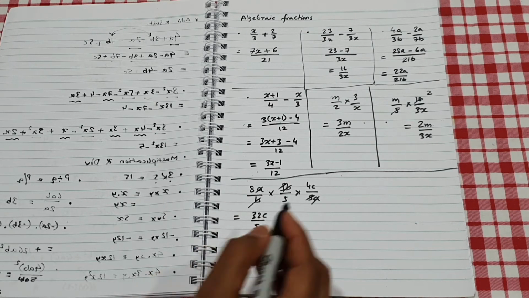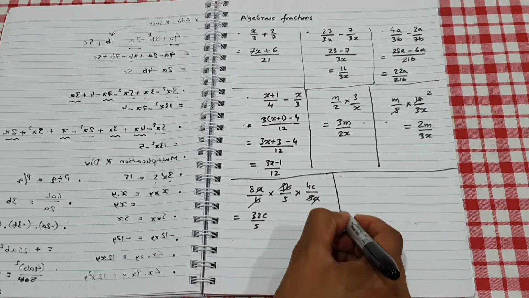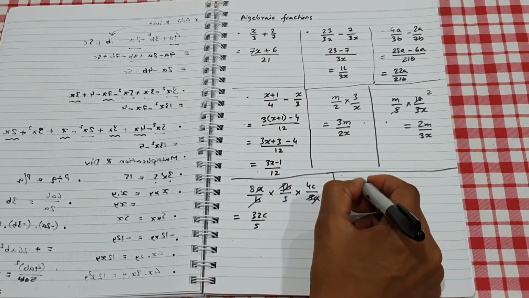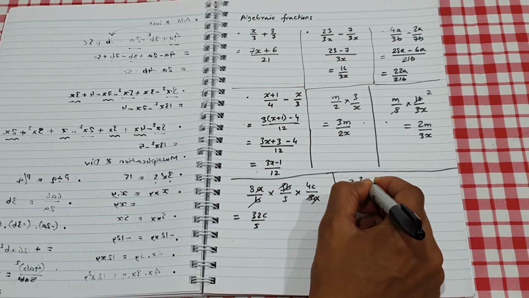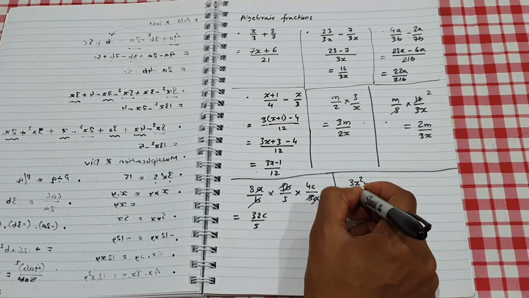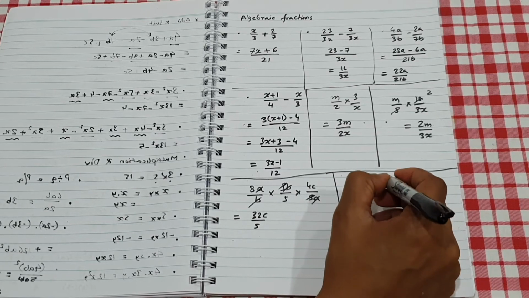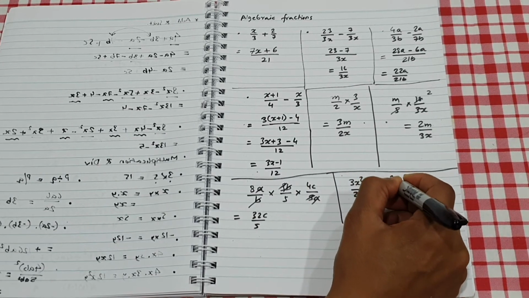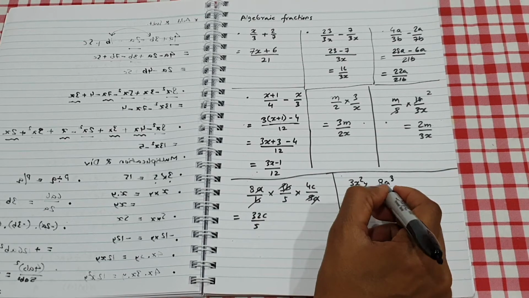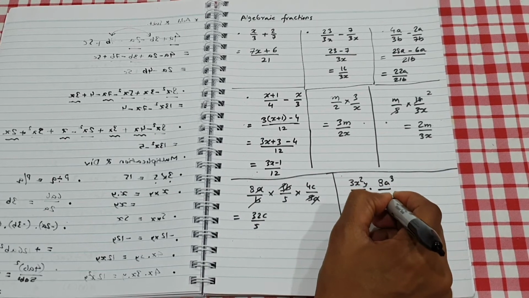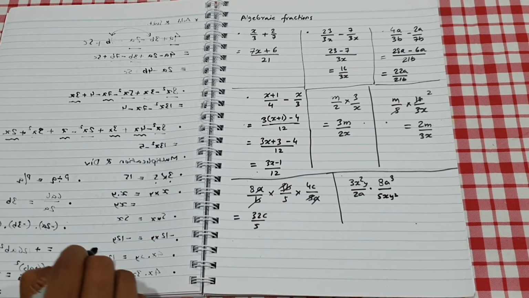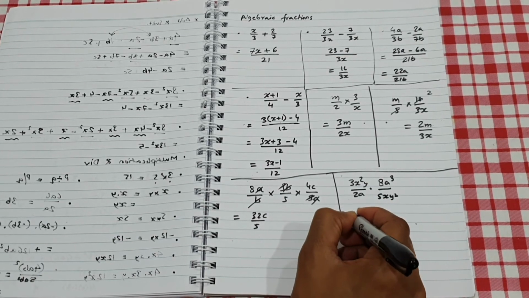Another example. Let's take one more similar example. So we have 3x square y by 2a times 8a cube by 5xy squared. Okay.